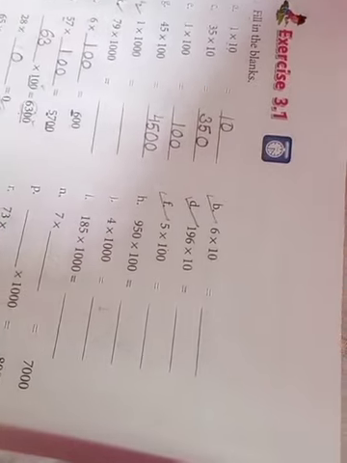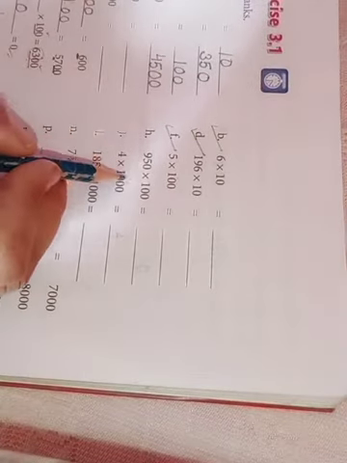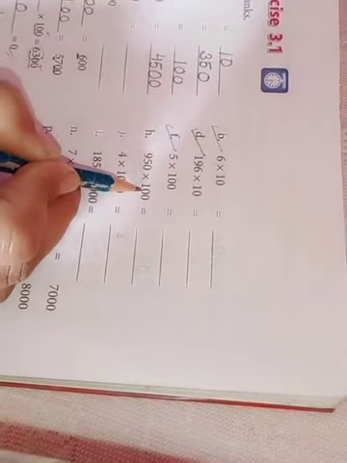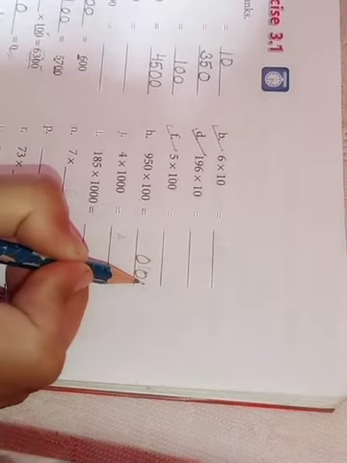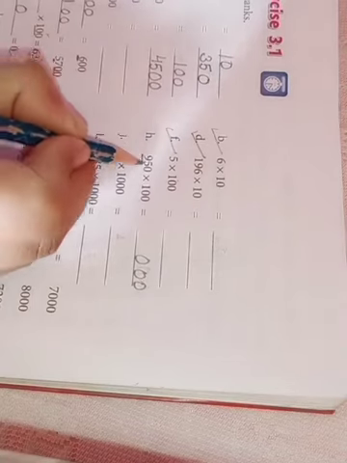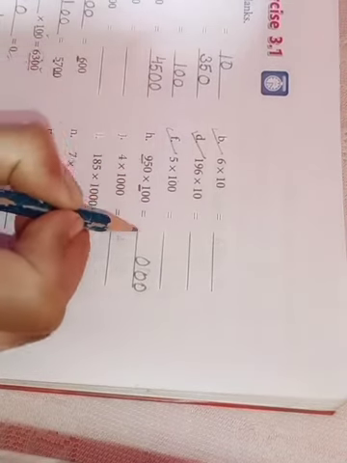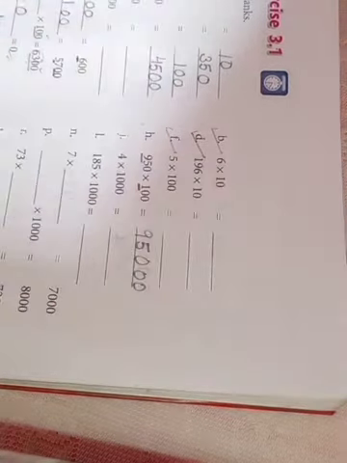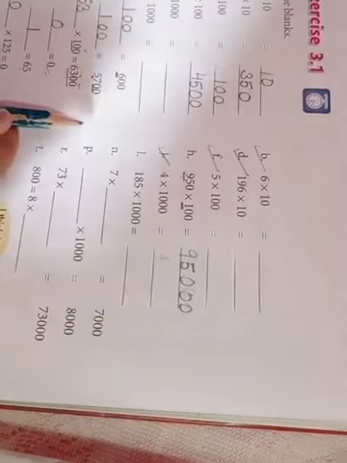Let's do H. So here first we have to count the number of zeros. 1, 2 and 3. So write them first, the number of zeros. Then multiply the numbers, that is 95 and 1. 95 multiplied by 1 is 95. Okay. Do this by yourself.